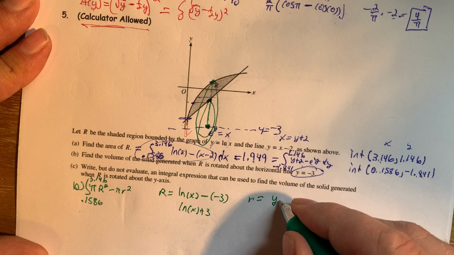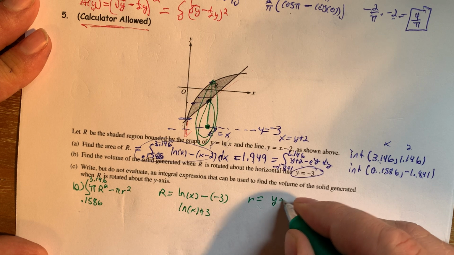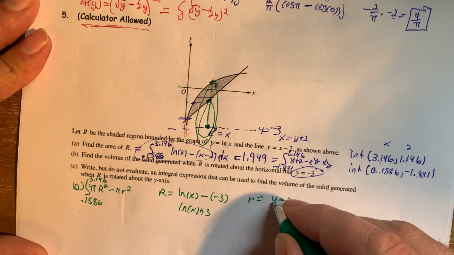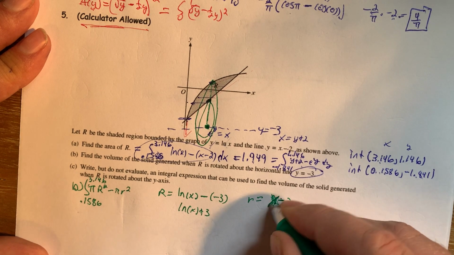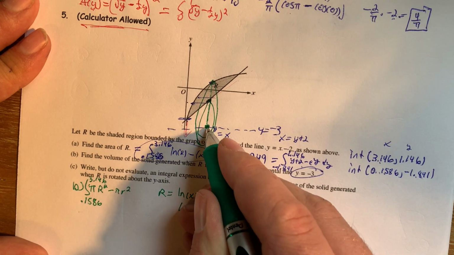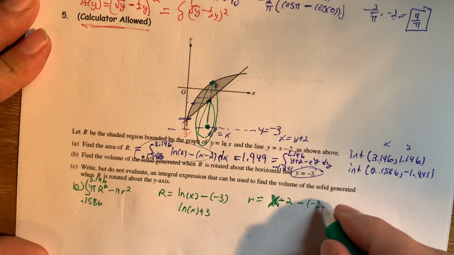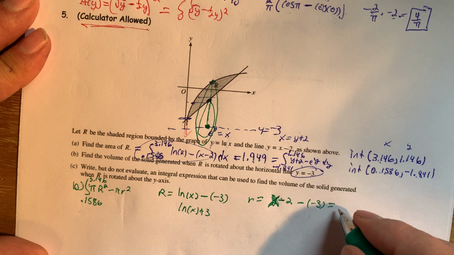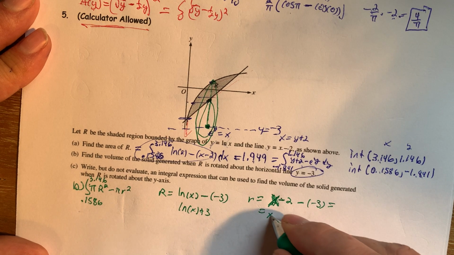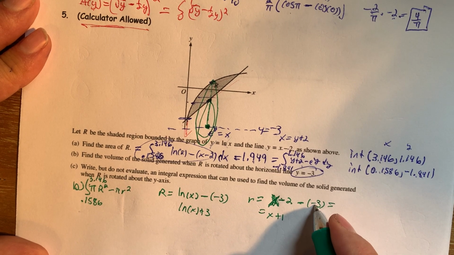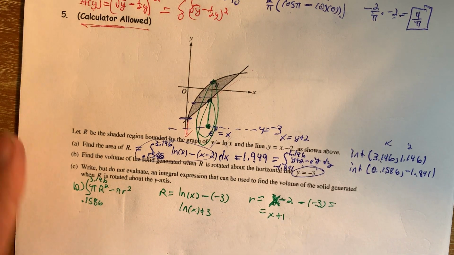The top y is x minus 2, minus negative 3, which is equal to x plus 1. Minus negative 3 is plus 3, negative 2 plus 3 is 1.